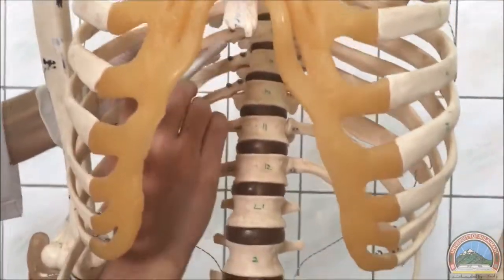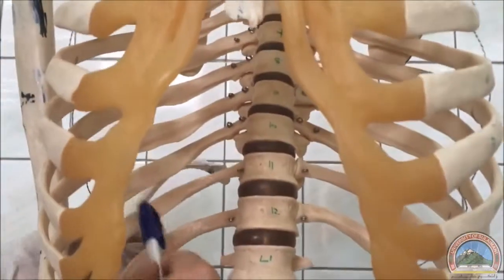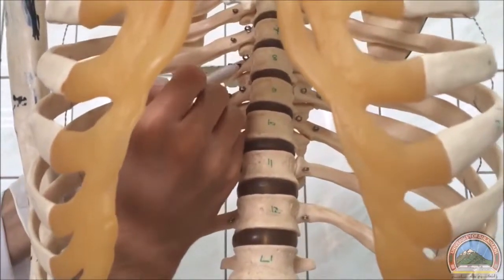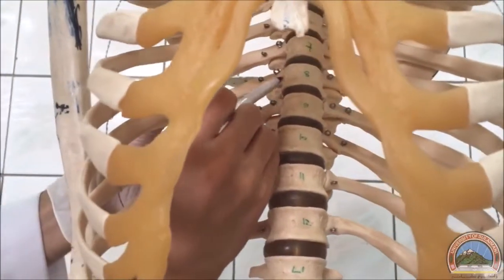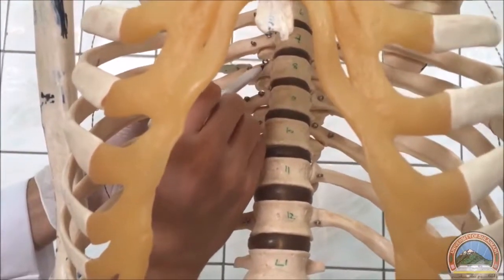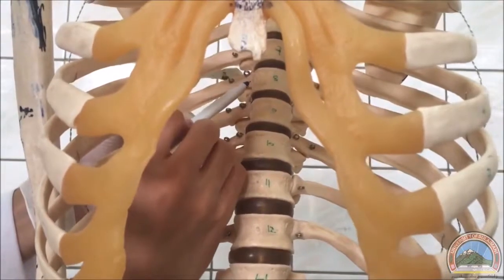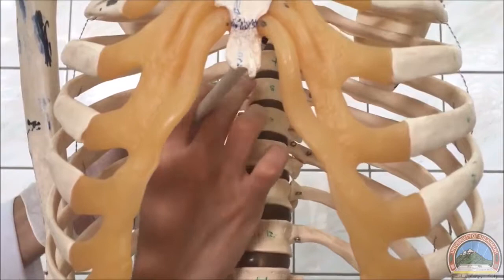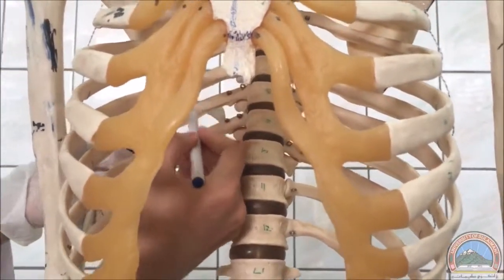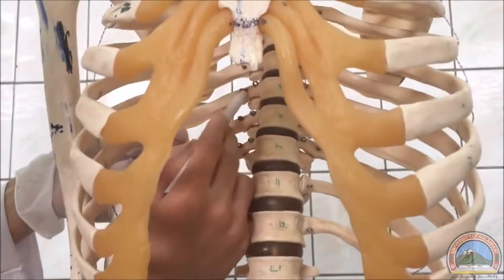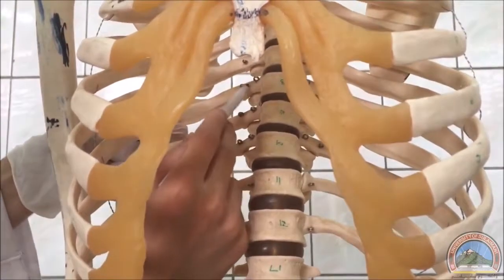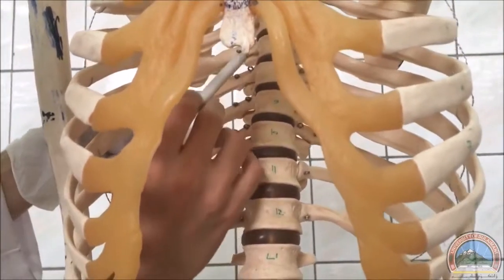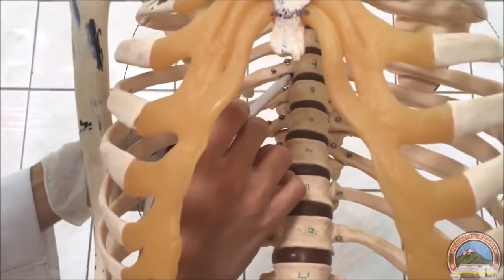Okay, so this is the head. See, this is the head of the rib. This is the articular surface of the head for articulation with the vertebral body of the numerically corresponding thoracic vertebra. So this is the eighth rib. This is the eighth thoracic vertebra, and this is the seventh thoracic vertebra.